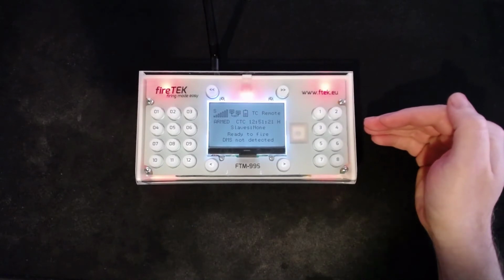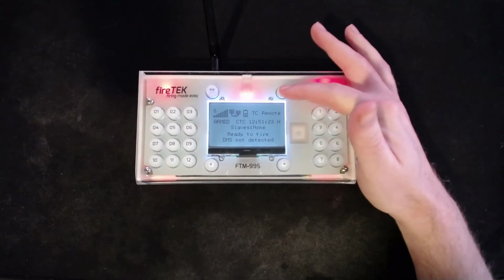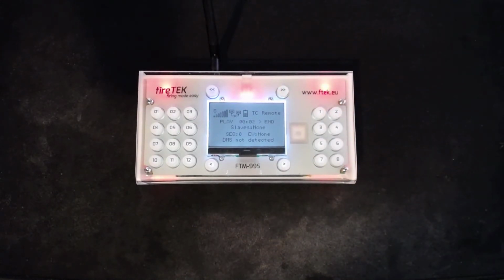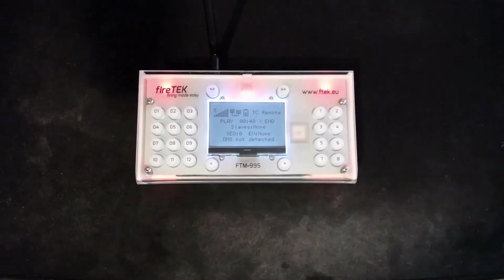It is now armed again, and from this state, we can also go into the play state by pressing the forward button once. In the play state, if you have a script loaded onto the device, it will automatically begin to play. Also, if you have timecode feeding into the device, it will automatically be detected and go into fully synchronized mode.